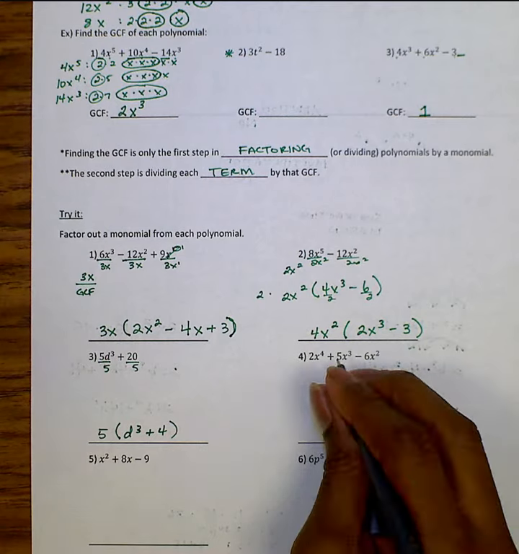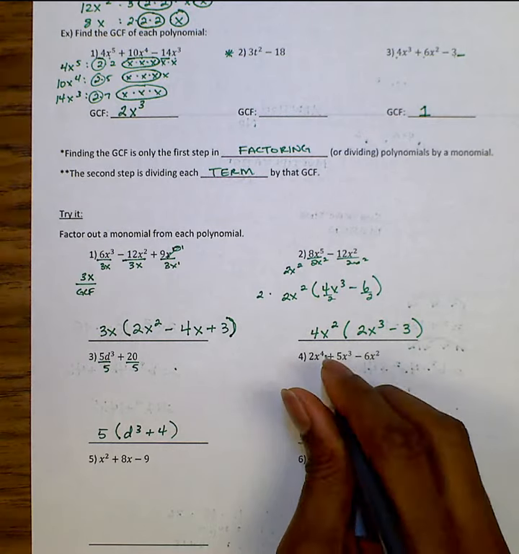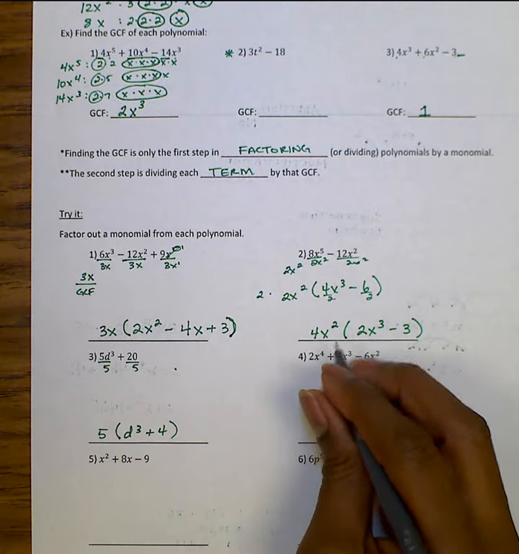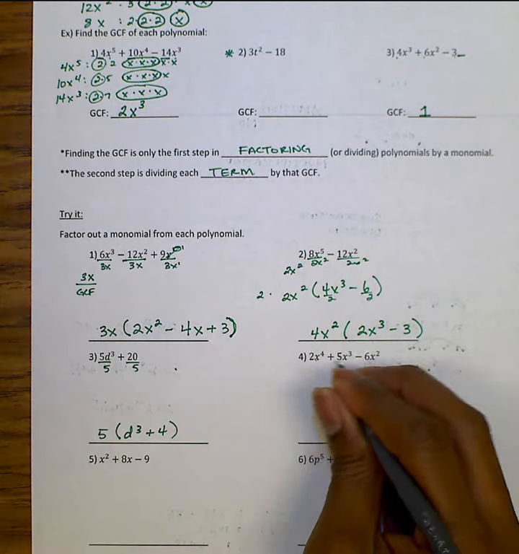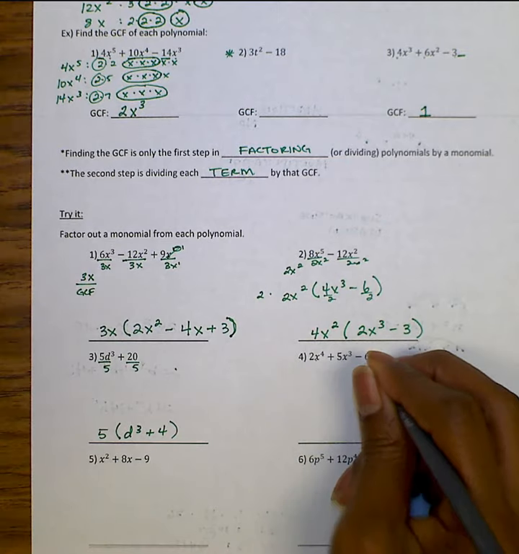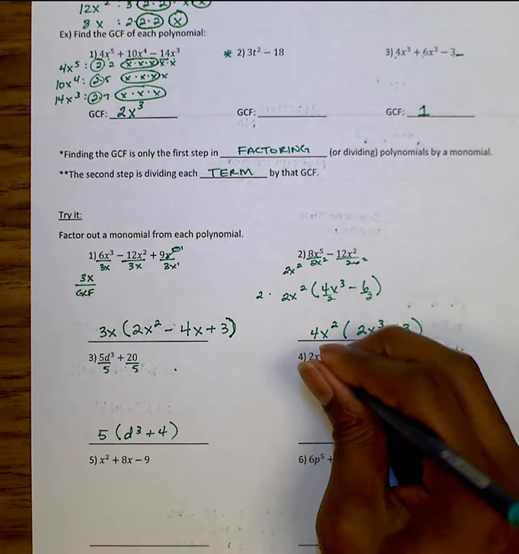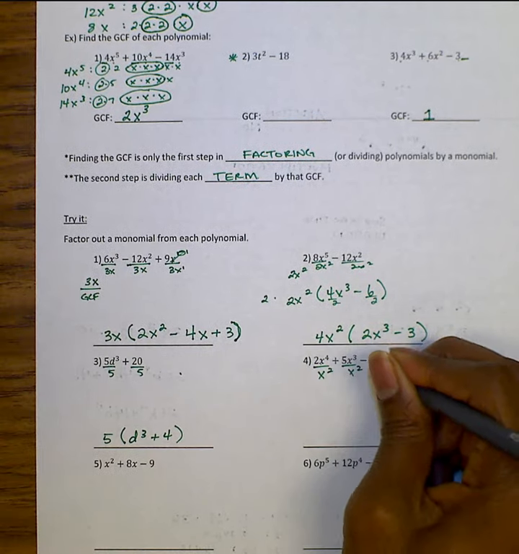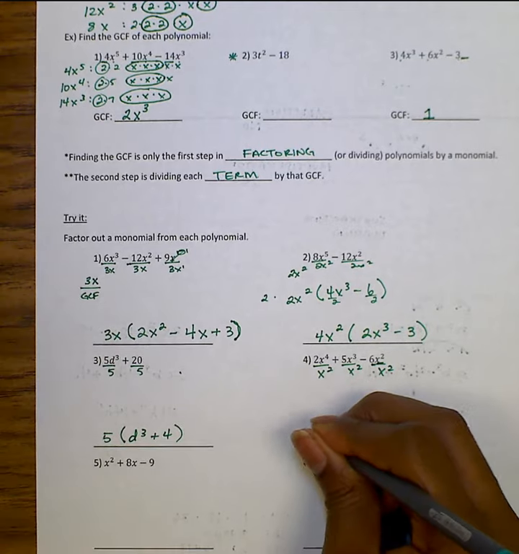2x to the 4th plus 5x cubed minus 6x squared. So look at the numbers, 2, 5, 6. There's nothing that goes into all of those. You have x to the 4th, x to the 3rd, x squared, they all have x's. So x squared would be the GCF. I'm going to divide everything here by x squared. And so that's my GCF, right on the outside.